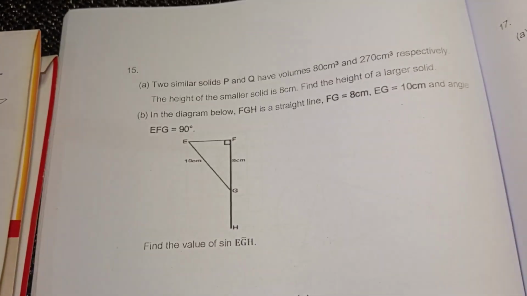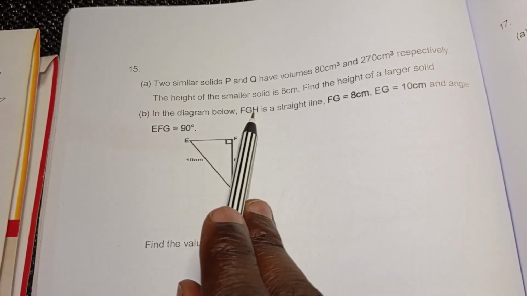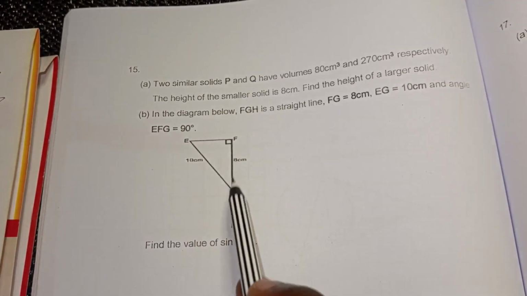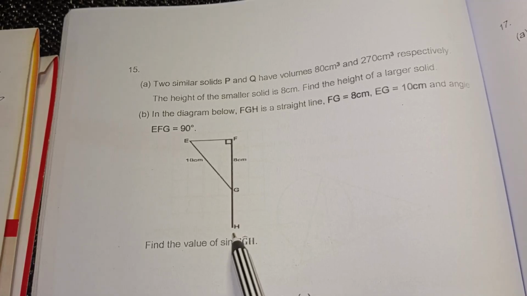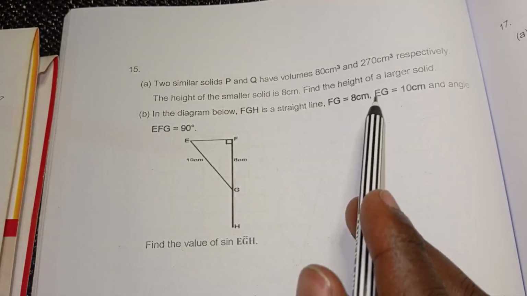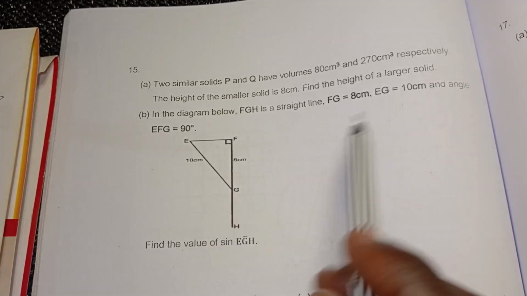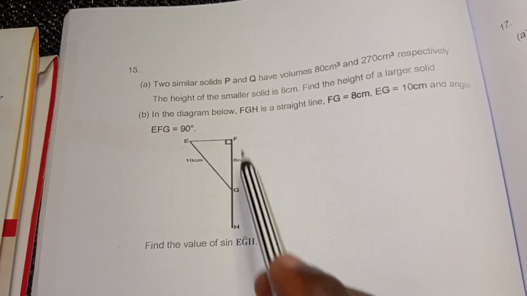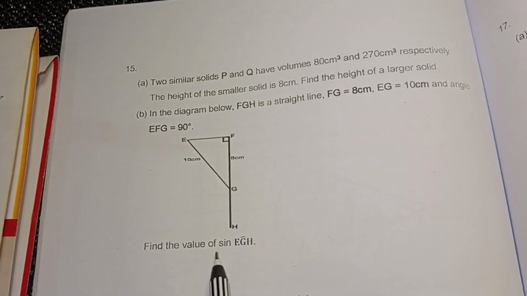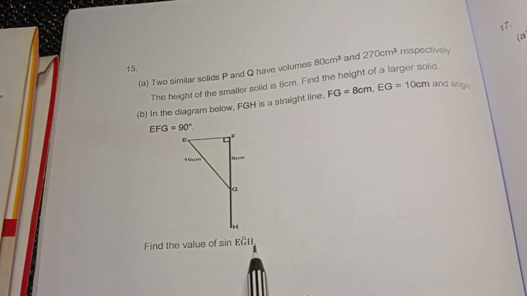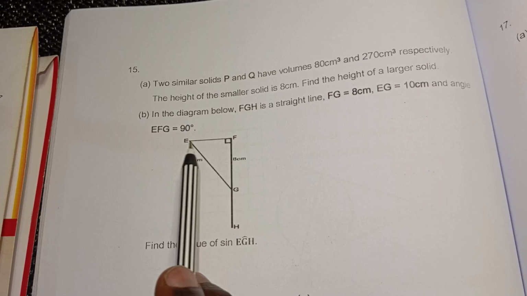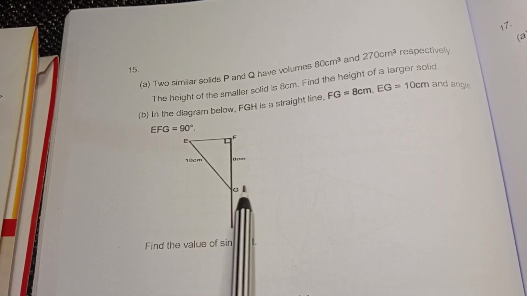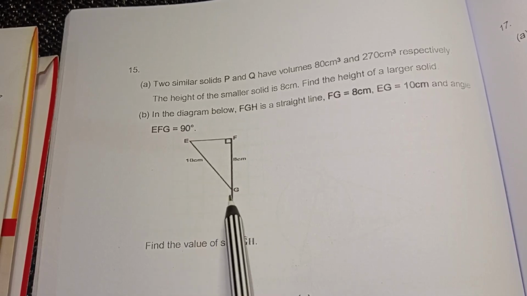The other question here says in the diagram below, FGH is a straight line, FG is 8, EG is 10, and angle EFG is 90. Find the value of sin EGH.